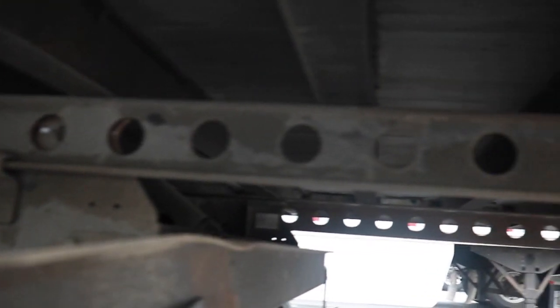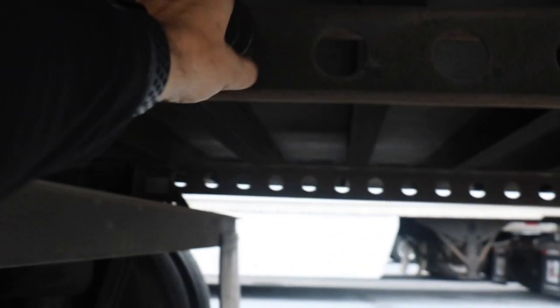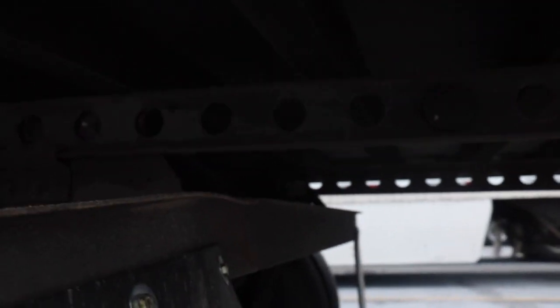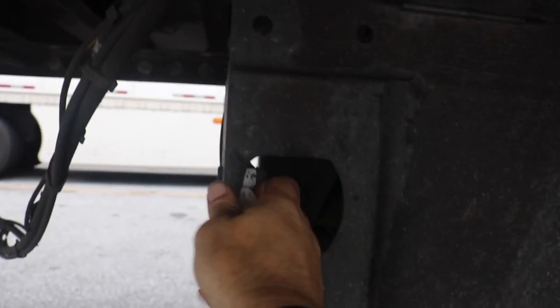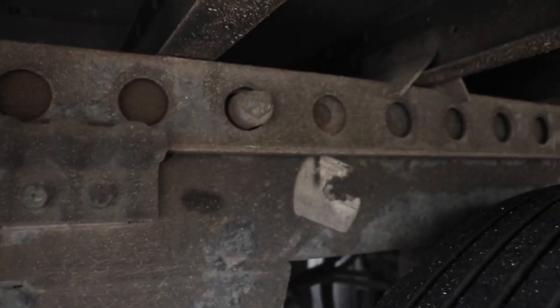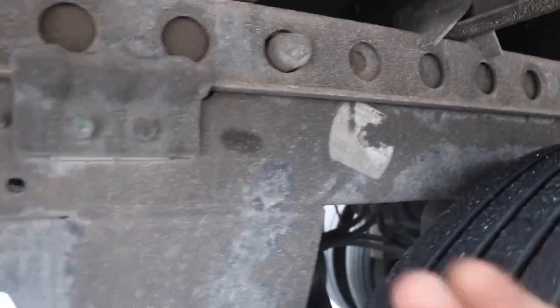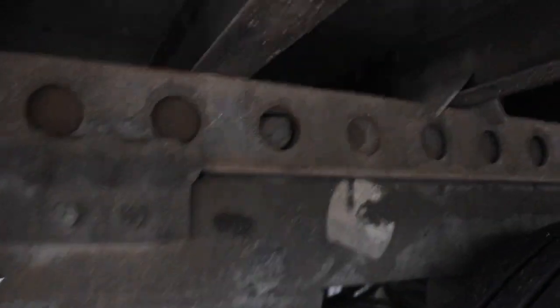I'm going to be pulling forward, and I want to go 4 holes, so I'm going to put my tandem stopper right there. See, 1, 2, 3, 4 hole slide. We're going to pull up in. Boom.